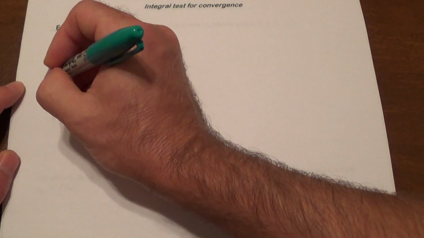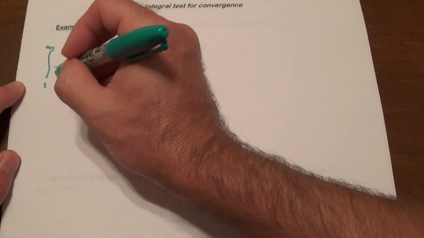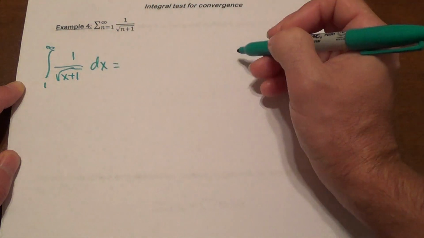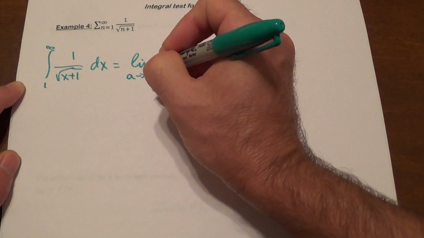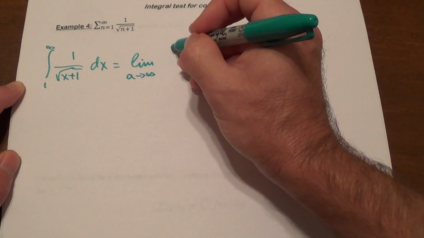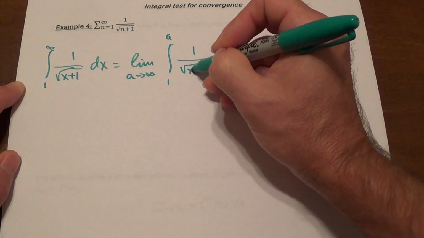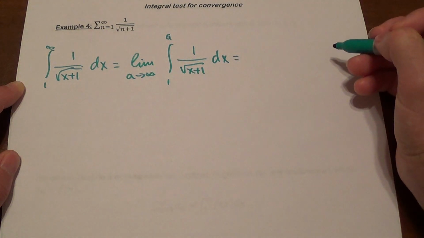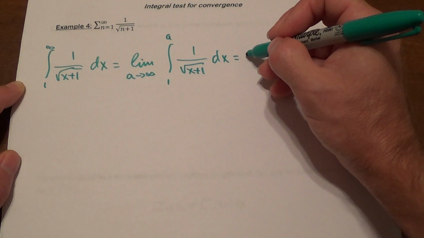So we're going to write that as an integral from 1 to infinity of 1 over square root of x plus 1 dx. So we're going to rewrite that with the limit as a approaches infinity of the integral from 1 to a of 1 over square root of x plus 1 dx. Okay. You don't really need to use u substitution. You can, but it's a pretty simple one.